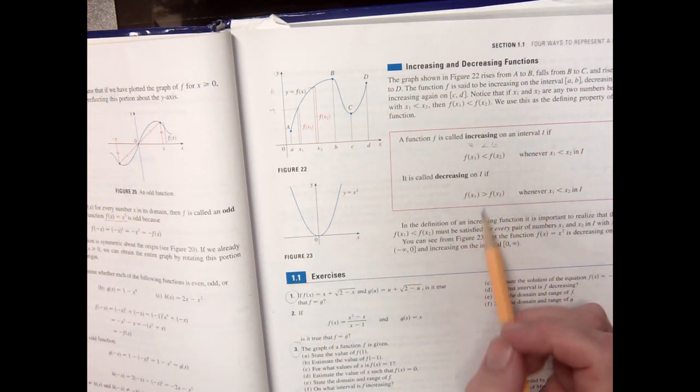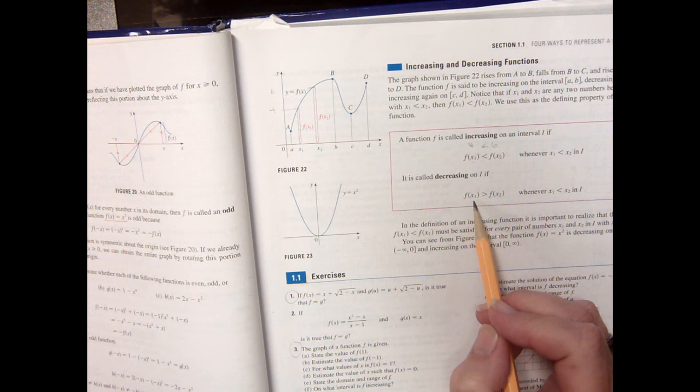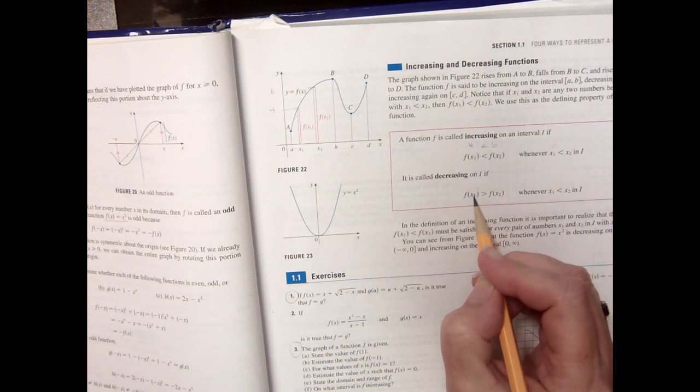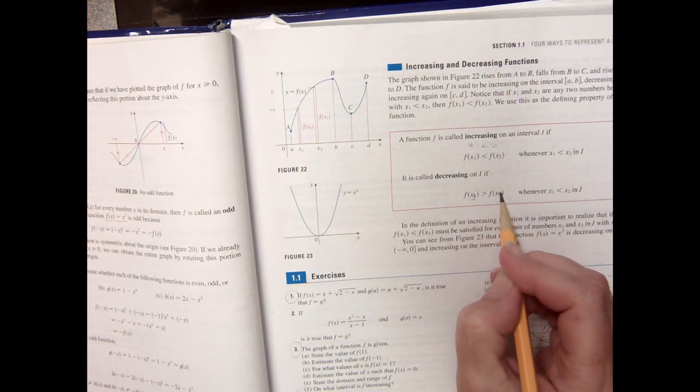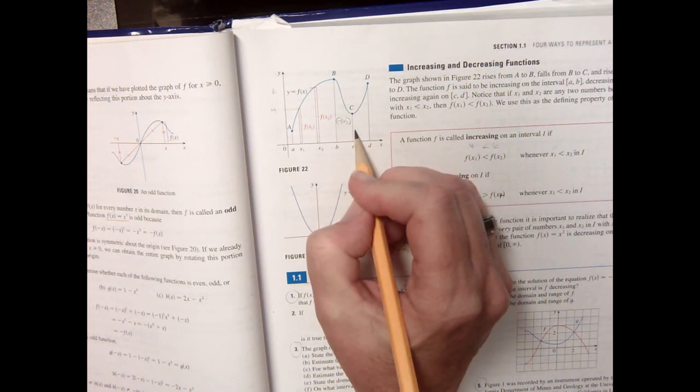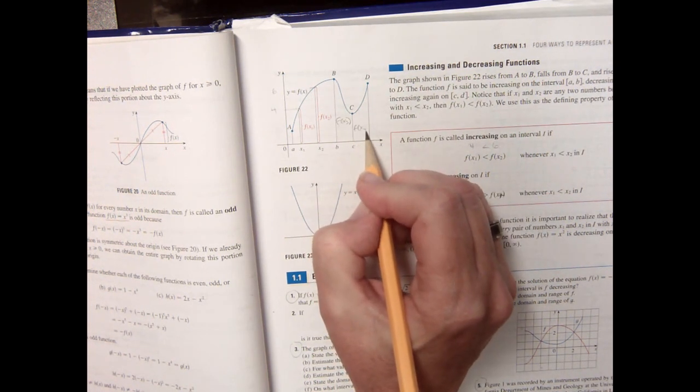If you go from, we'll say over here now, we'll make this x sub 3 and x sub 4. We'll say x sub 3 is here and x sub 4 is here.